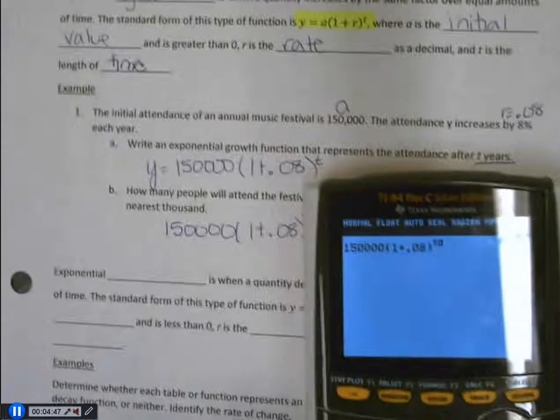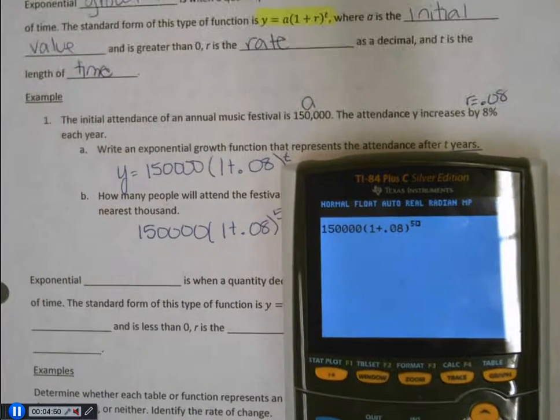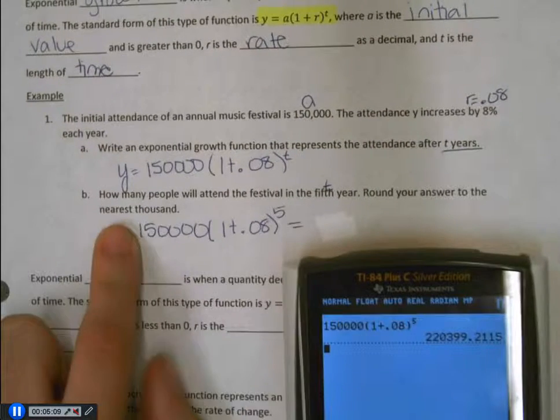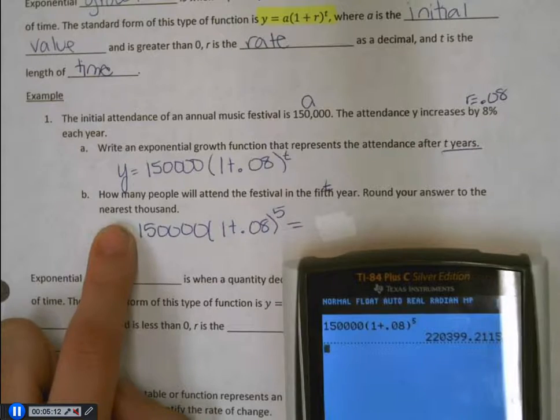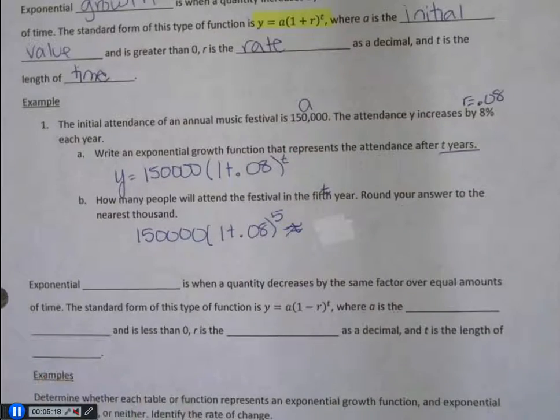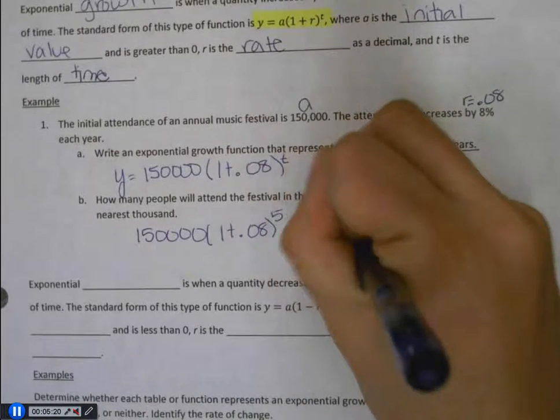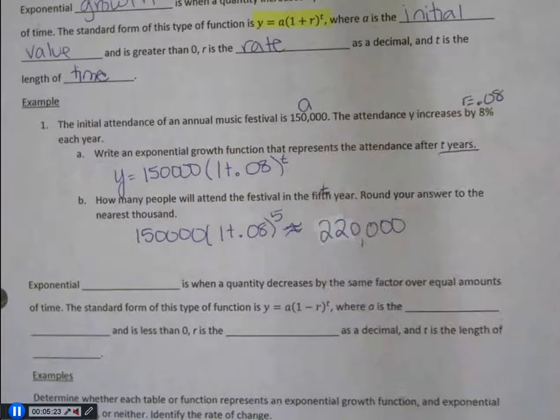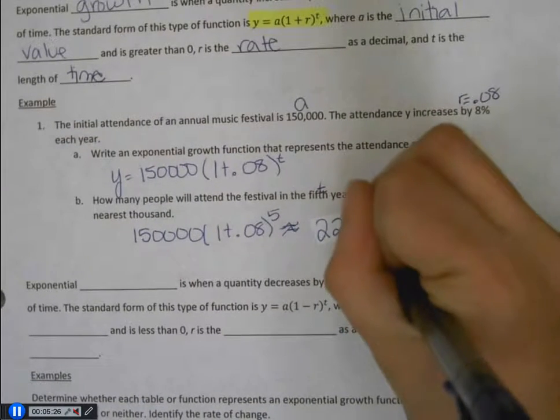So when I type it in the calculator, I want it to look like this. So we get, this one says, the question wants us to round to the nearest 1,000. So I'm going to do 220,000. So I'm going to use the wavy equal sign, 220,000. And then since we're talking about people, I just want to write the word people.